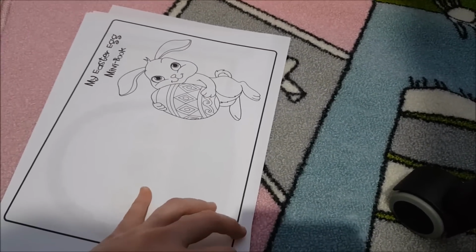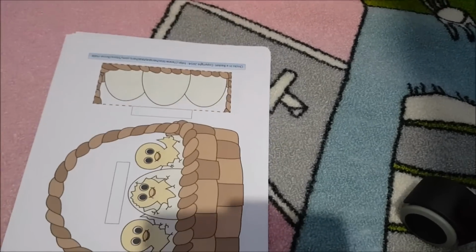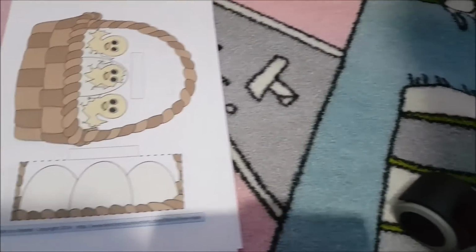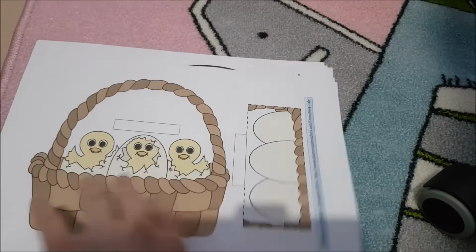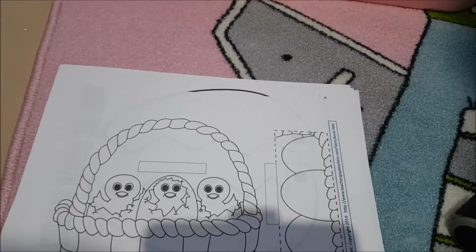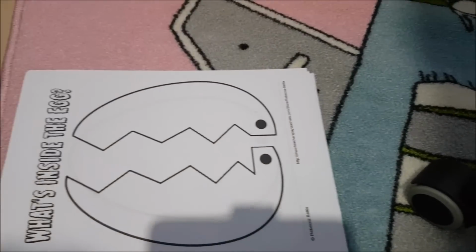A little mini book page. And then this was from TPT as well. This is from Store and Hale. Still a little Easter craft where you can stick the eggs on, and there's one to colour in if you want. So I gave this to Grace again. Thought this was fun. What's inside the egg?